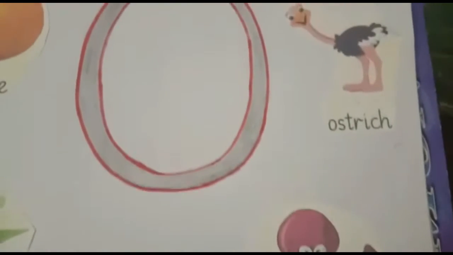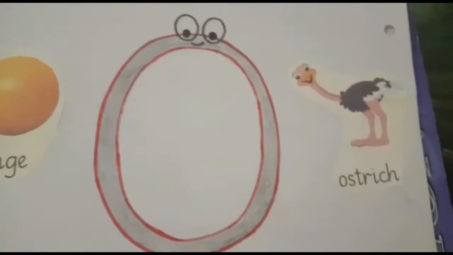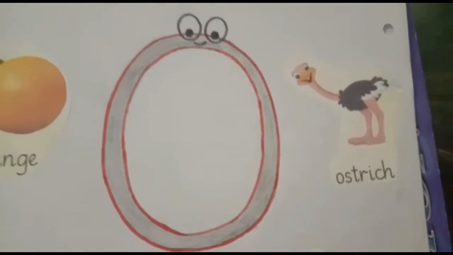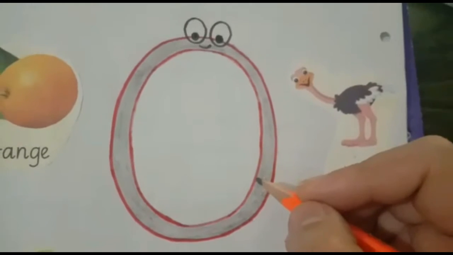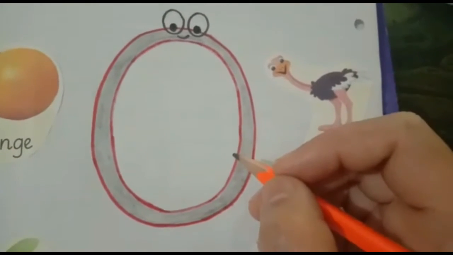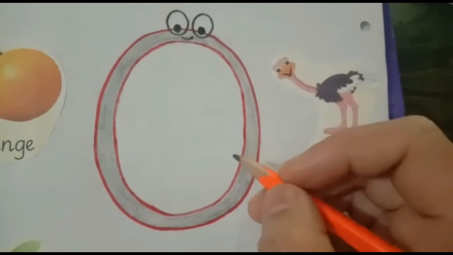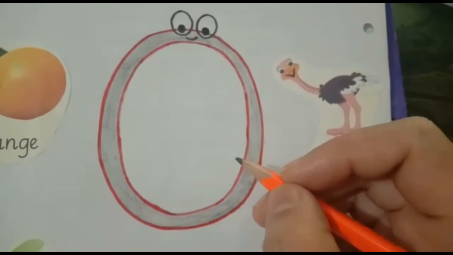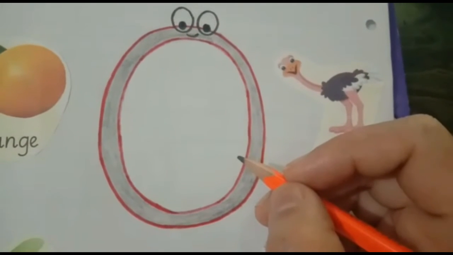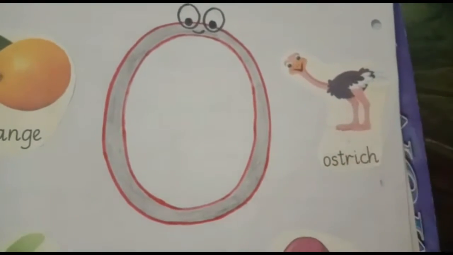Yes, today we will do the letter O. Yes, it has two sounds. One is O, A, and the second is O, O, O.